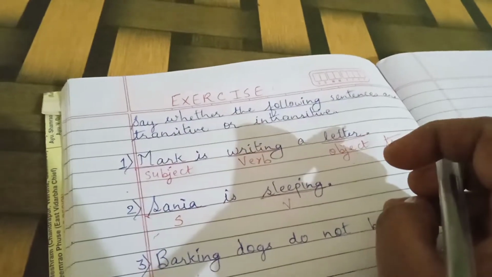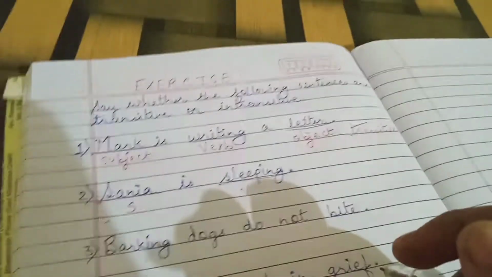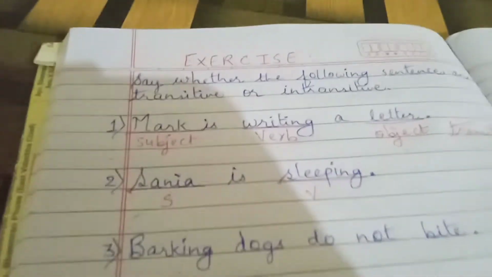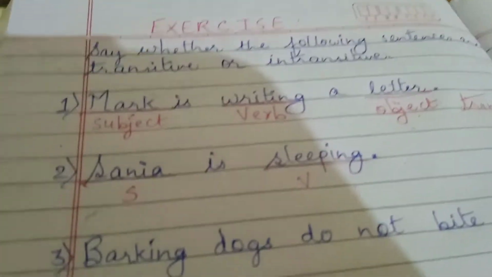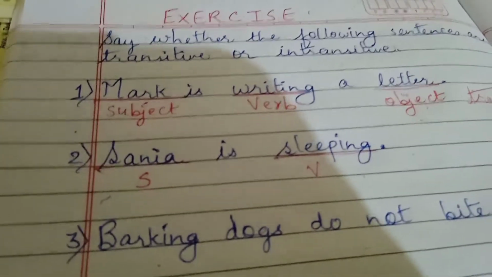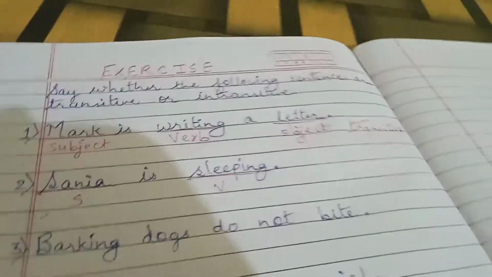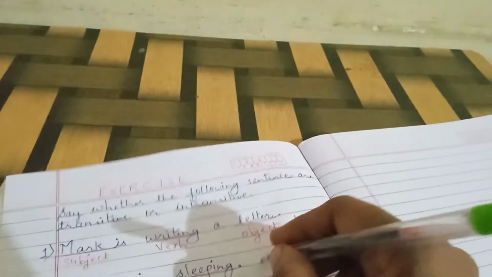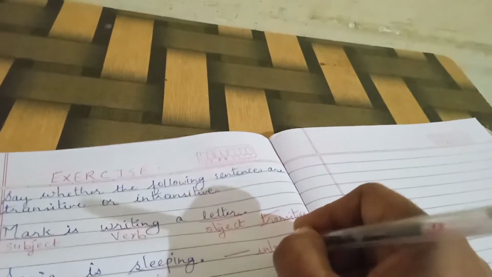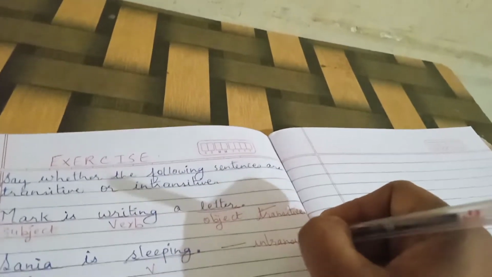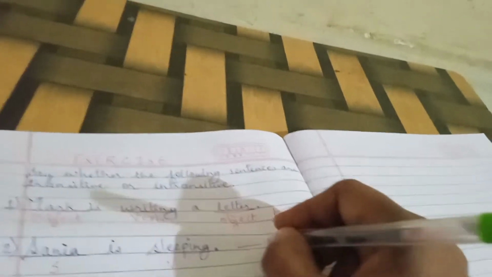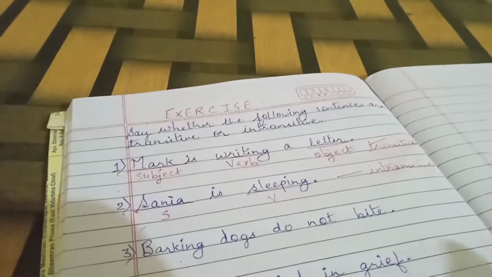Since there is no object, only subject and verb, it is an intransitive sentence. In an intransitive sentence, there is no need of an object. The meaning is clear by itself. Sania is sleeping.